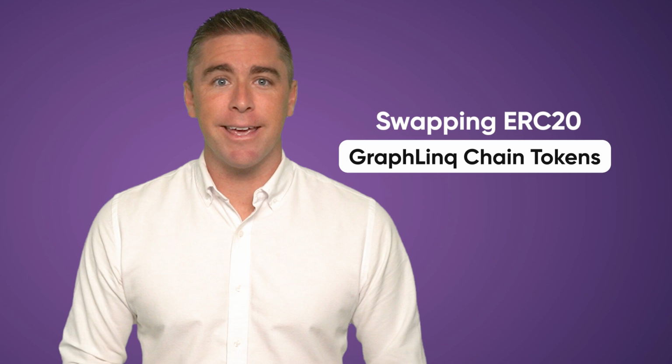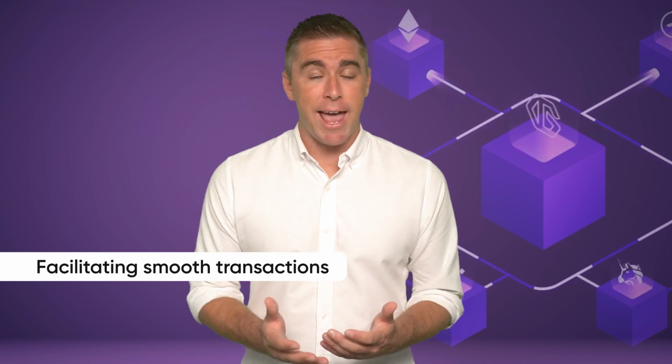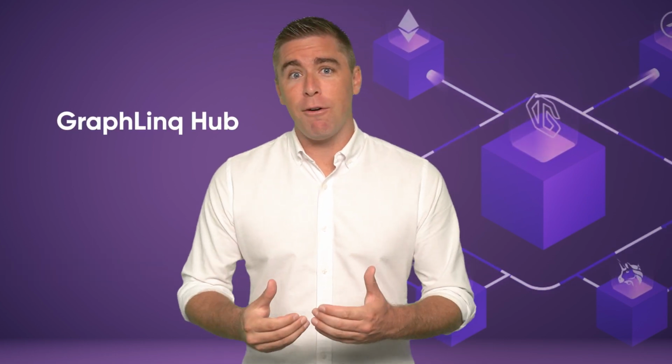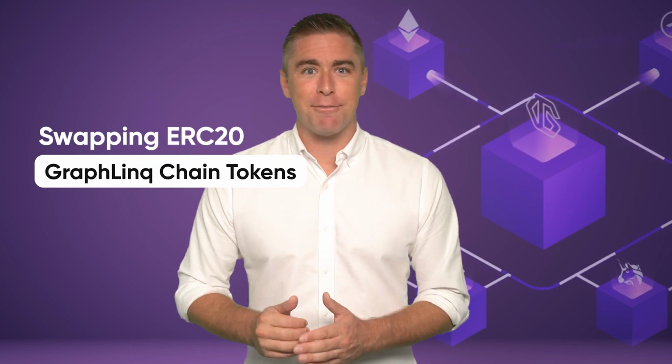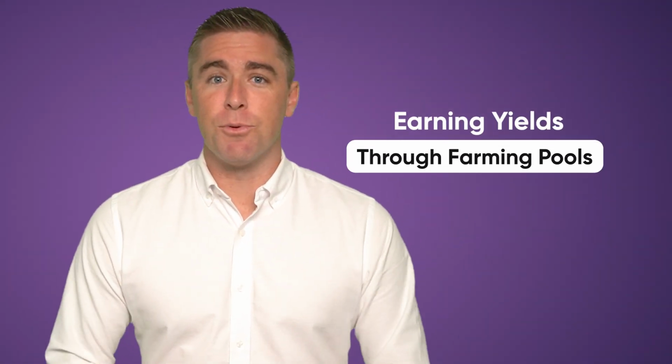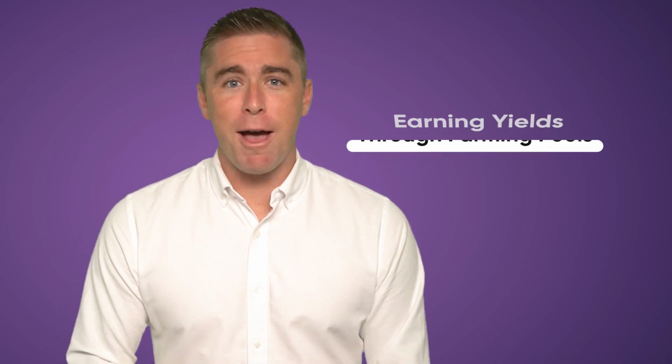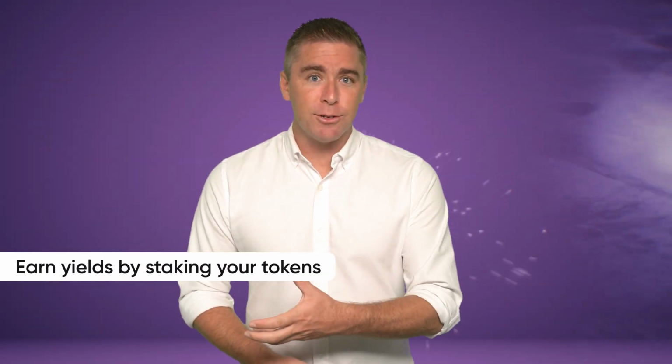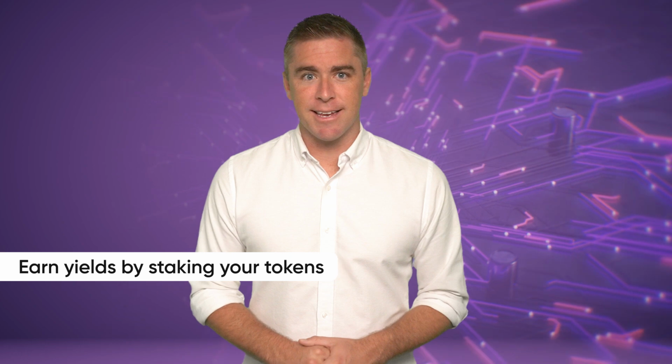Swapping ERC20 and GraphLinq Chain tokens. Seamless token swaps are essential for facilitating smooth transactions, and GraphLinq Hub aims to offer a streamlined solution for swapping ERC20 and GraphLinq Chain tokens. Earning yields through farming pools. Farming pools on GraphLinq Hub will allow you to earn yields by staking your tokens. This is a great way to maximize your ROI and take advantage of the potential growth of the GraphLinq ecosystem.